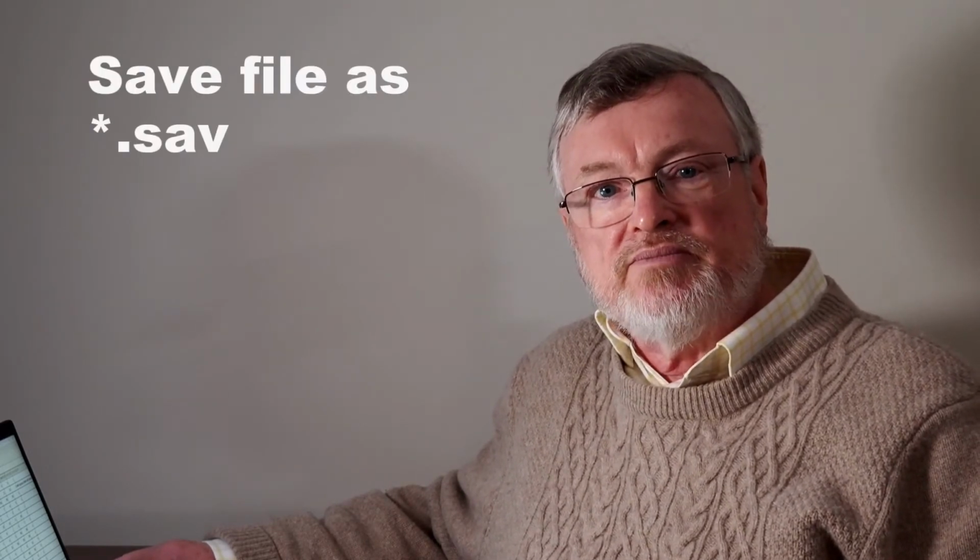You've done your survey. Many surveys are done on the internet these days, which saves you a lot of work. You don't have to enter the results. But you do need to make sure that you can save the data from the surveys in an appropriate file. And the best form to save them in is an SAV file.